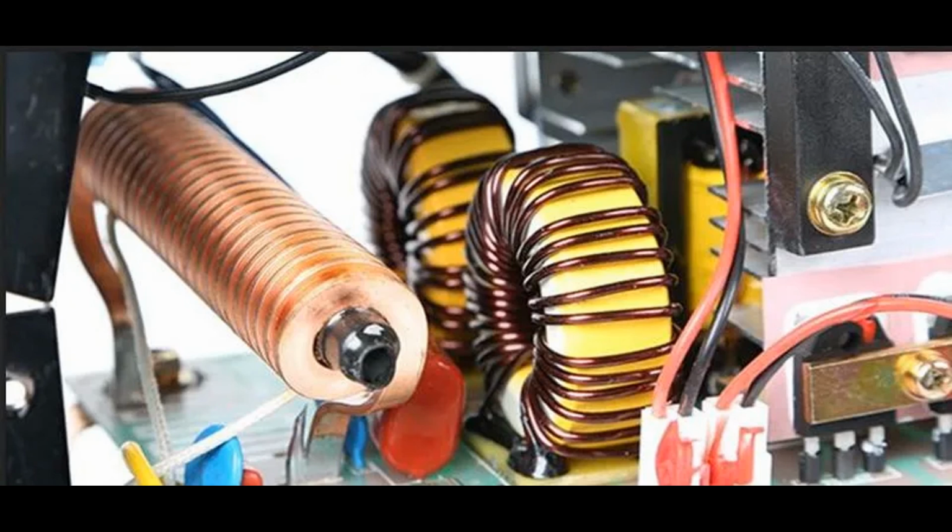For example, toroidal cores are used to create a closed magnetic path and reduce external magnetic interference. Frequency handling. Ferrite cores are particularly effective at high frequencies, where they help in minimizing losses and improving performance in RF and switching power supply applications.